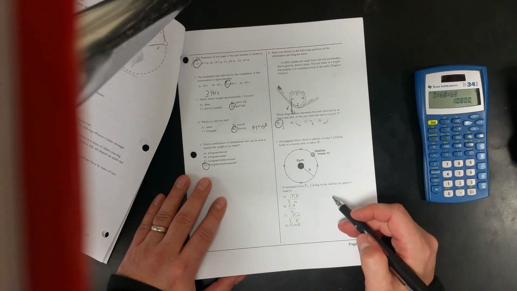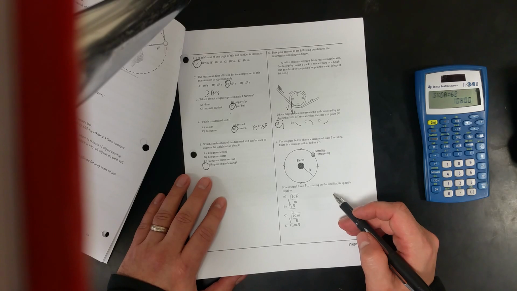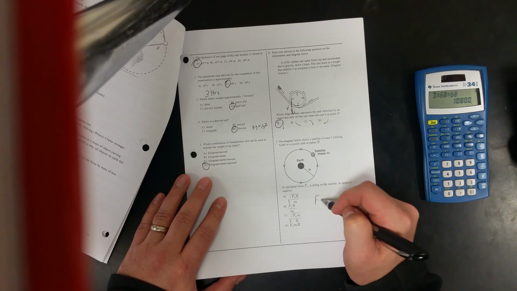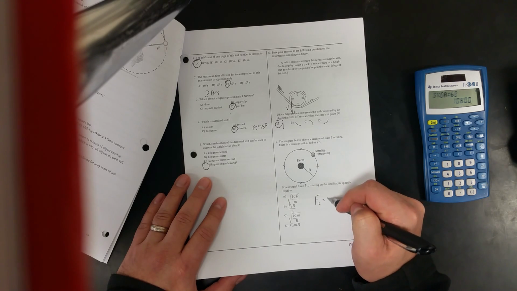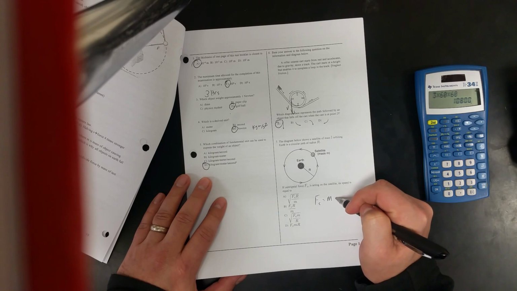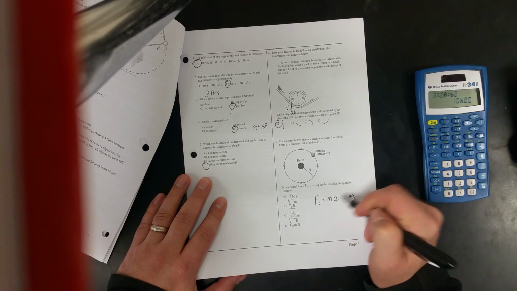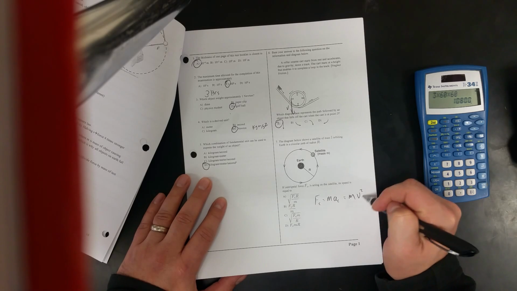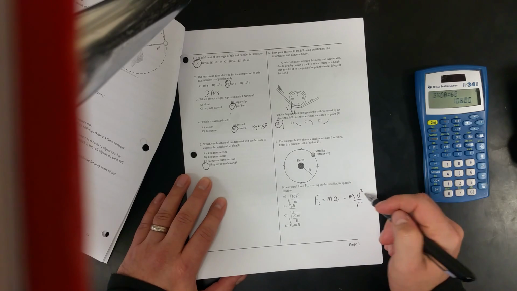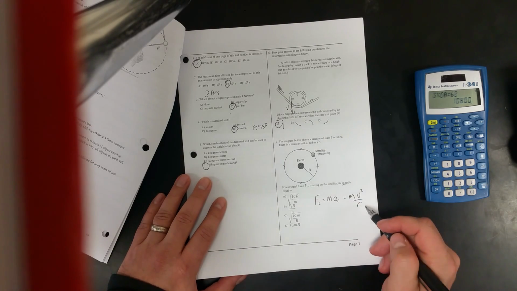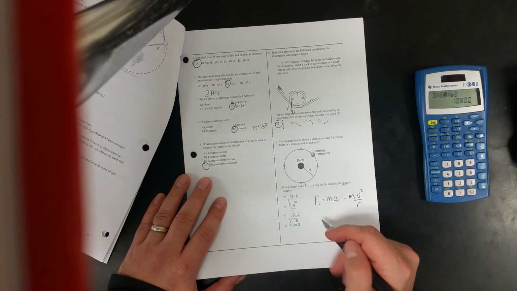Centripetal force F sub c is acting on a satellite. The speed is equal to, so F sub c equals, you'll see it's equal to m a sub c, but it's also, if you look up a, mv squared over r. So we're just going to solve for v because its velocity and speed are often treated the same.